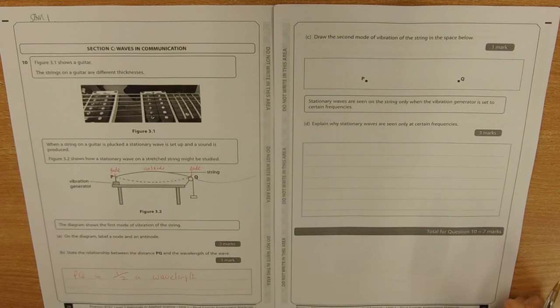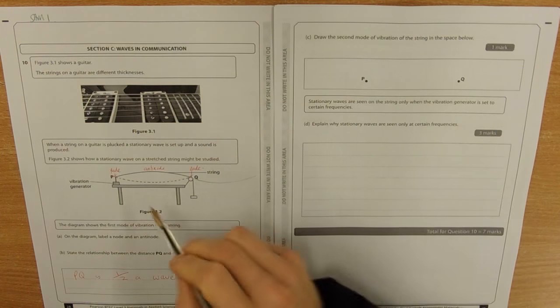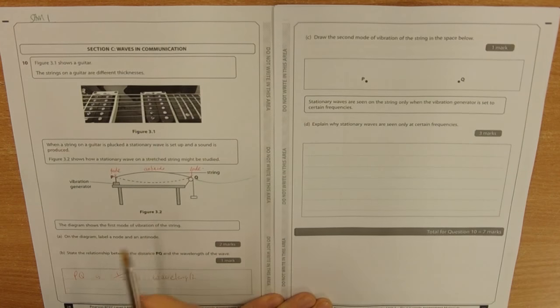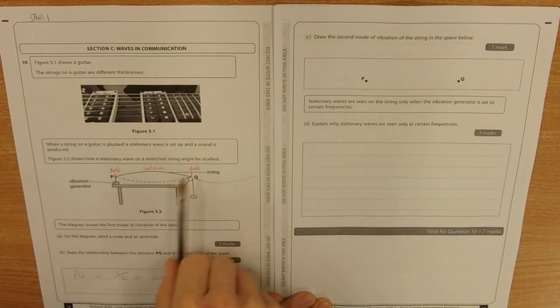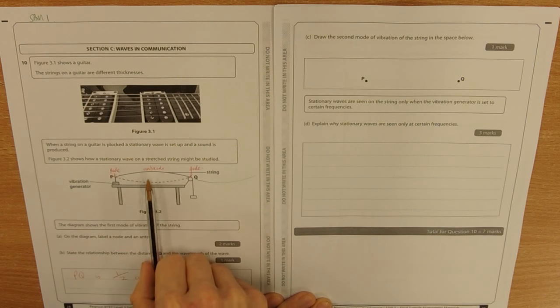Draw the second mode of vibration, or the second harmonic. So if we did it faster and faster, what would we get in the next stationary wave? A good way of doing this is this one's got 2 nodes and the next one would have an extra node on, so keep adding a node each time.